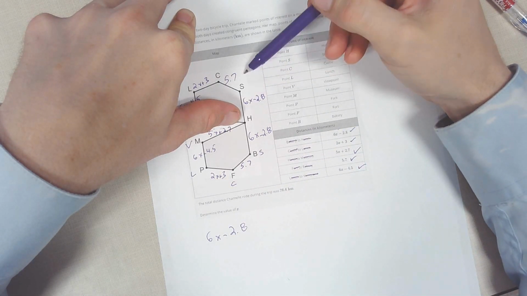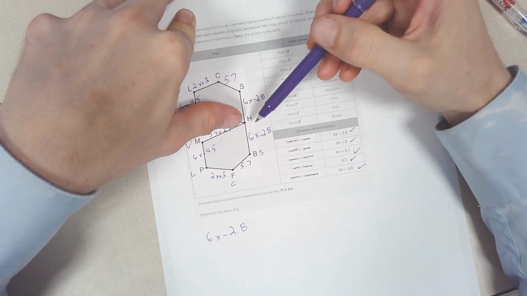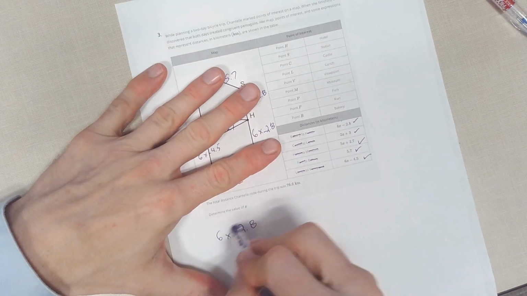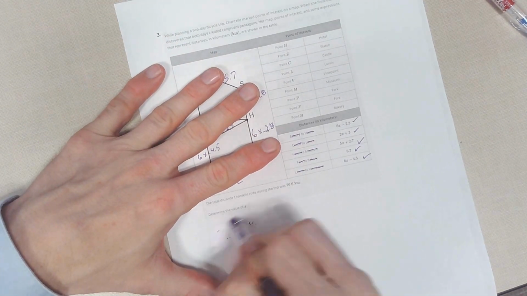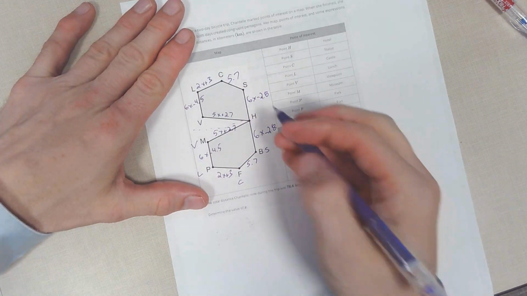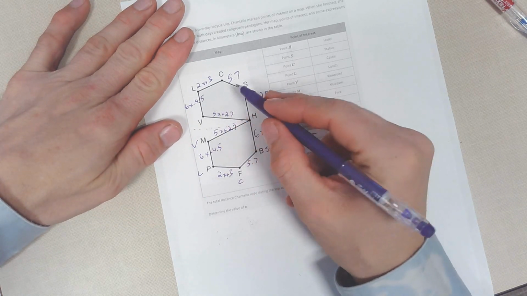Then, I guess the whole perimeter is what she took. Where she started? Let me take a look, see here. Must have been the whole perimeter. I'm probably overthinking it. So it's probably just going to be, let's add it all up.